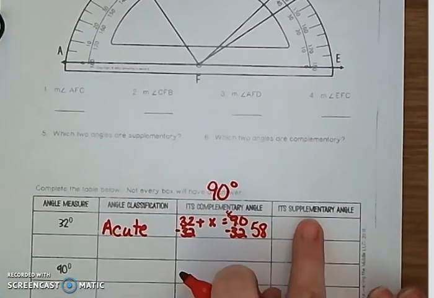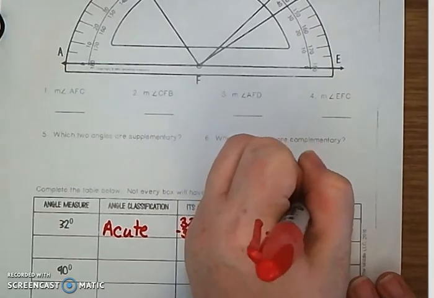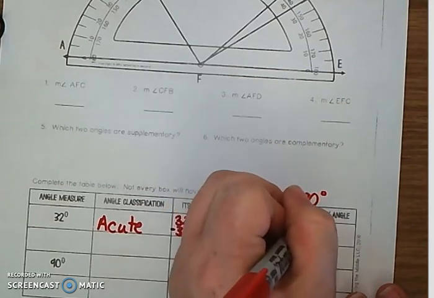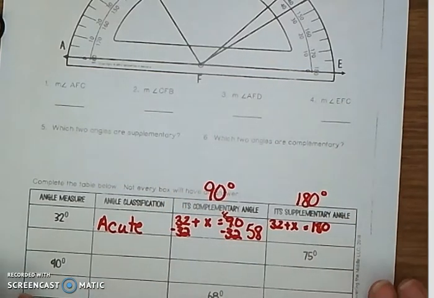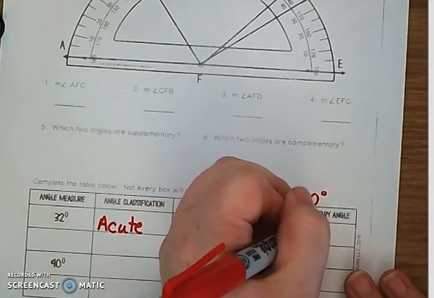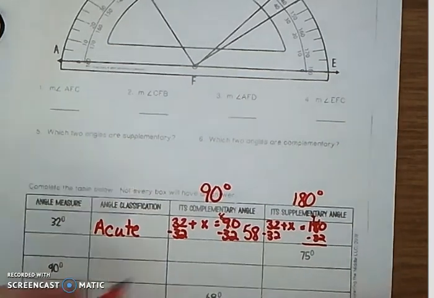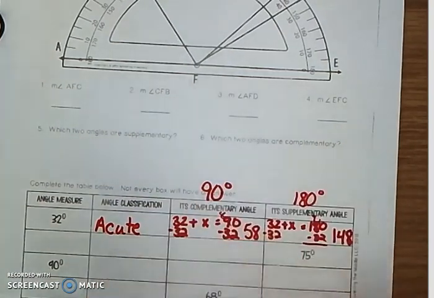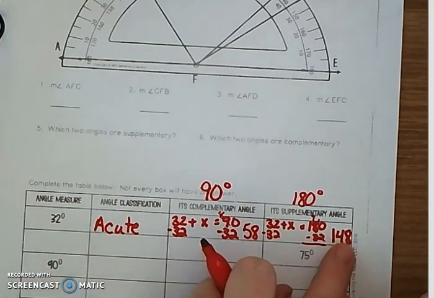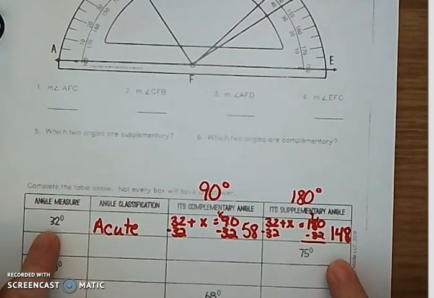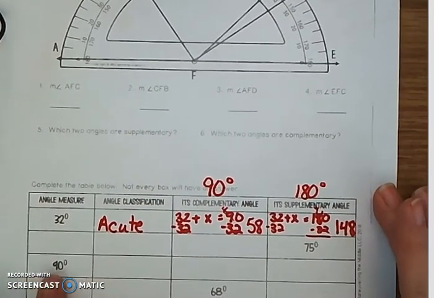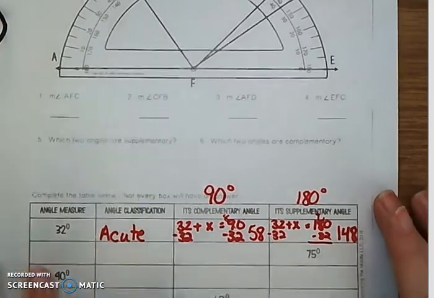We're going to do the same thing, but for its supplement. So supplement is 180. So we're going to know 32 plus x equals 180. So you subtract 32 from both sides, and that would be 148. So when you subtract 180 minus 32, you get 148. 148 plus 32 is 180 degrees. So you kind of have to work backwards through some of these. If I were you, I'd do this one first and then do the other two to get that homework done.